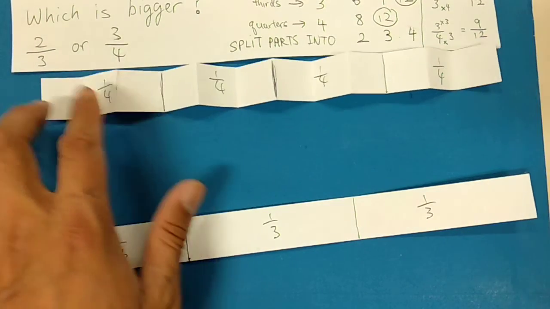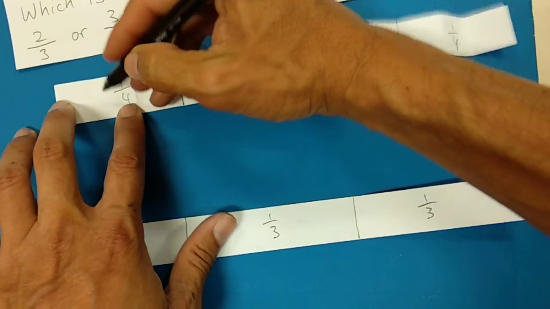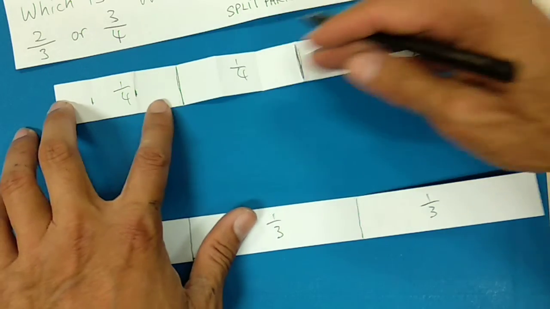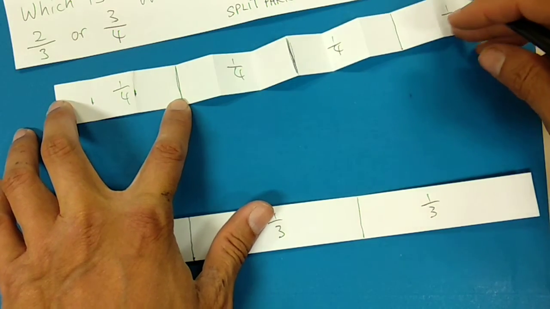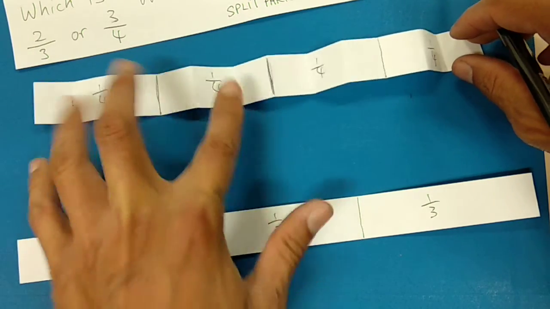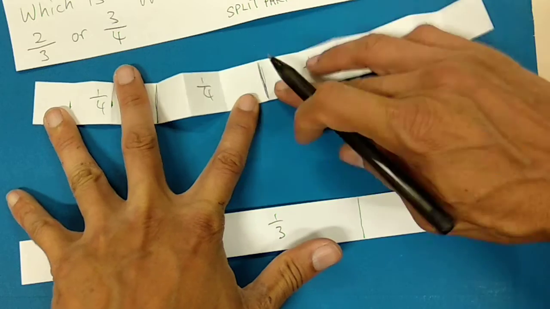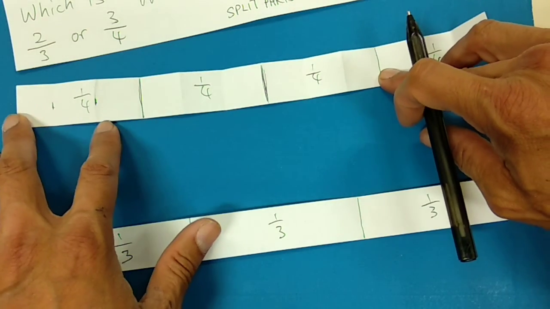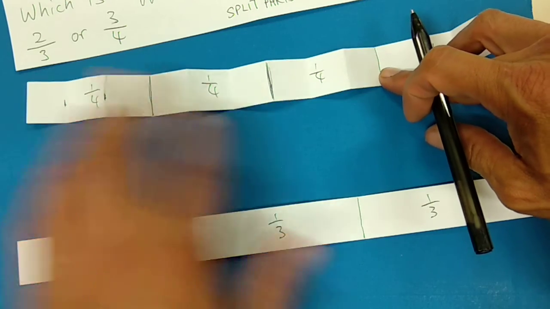You can see this 1/4 has become 3 out of 12. 2/4 becomes 6 out of 12, and 3/4 has become 9 out of 12.